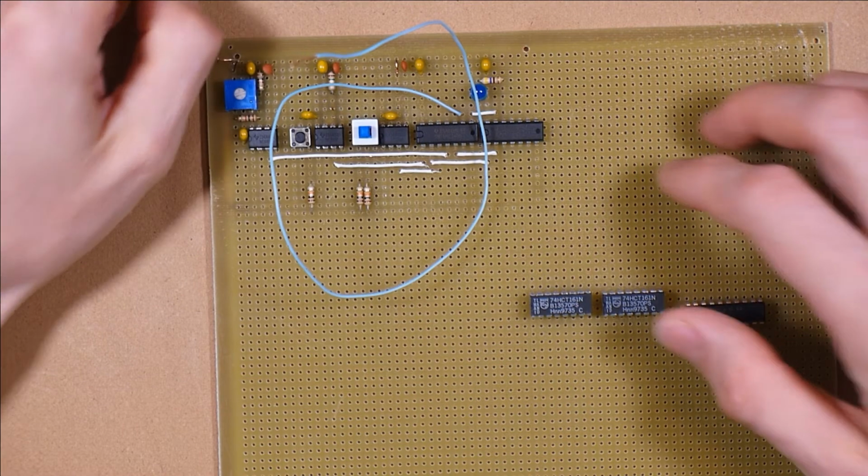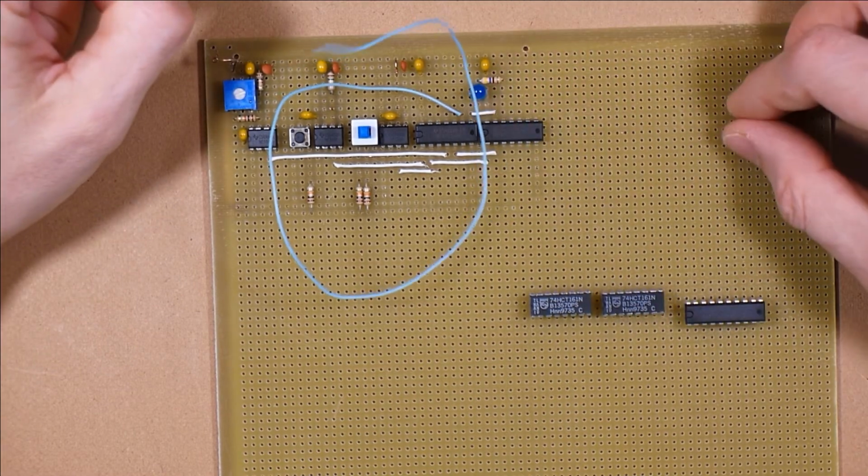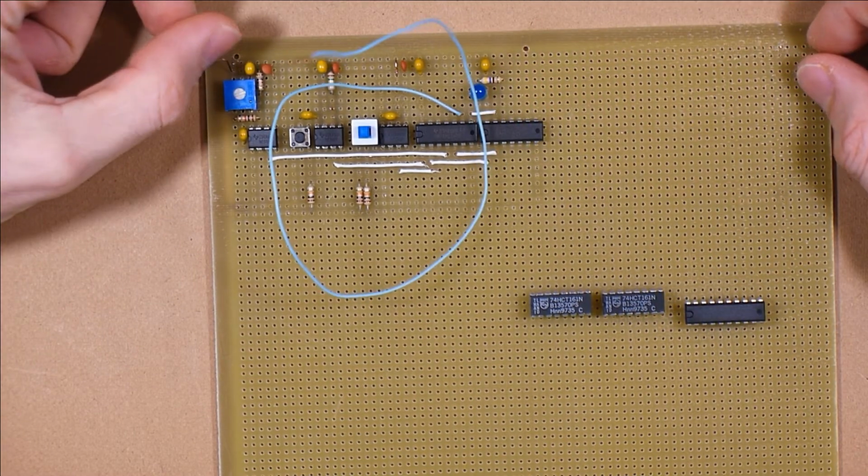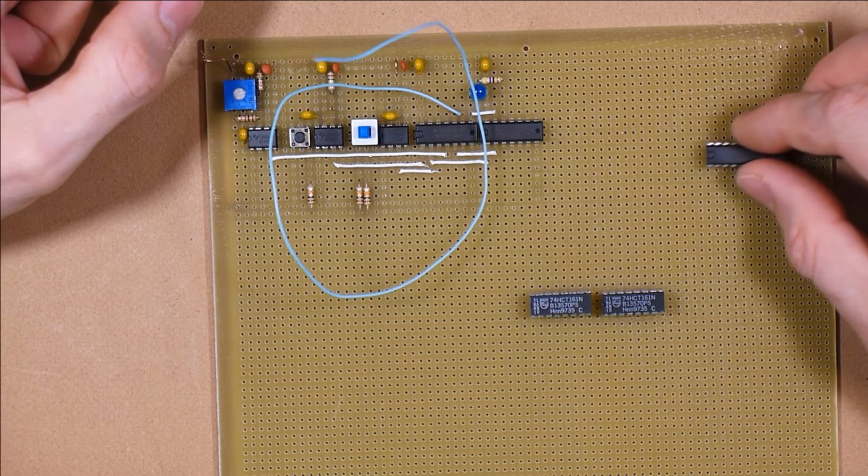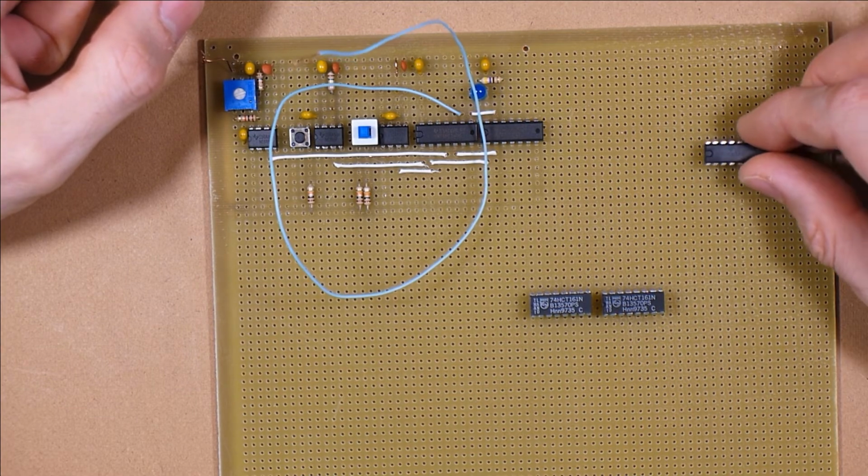We will place the program counter beside our clock because it fits there. That's the only particular reason.